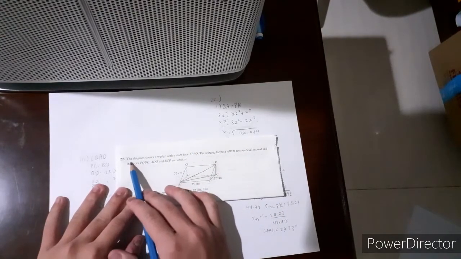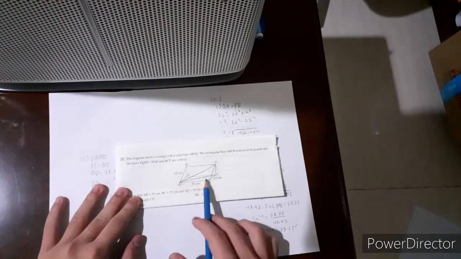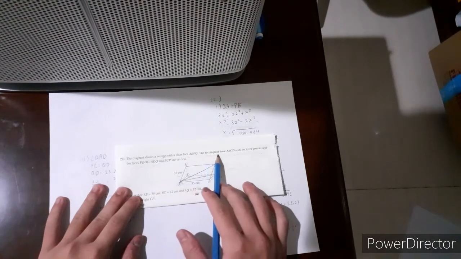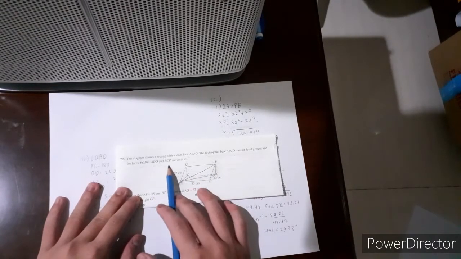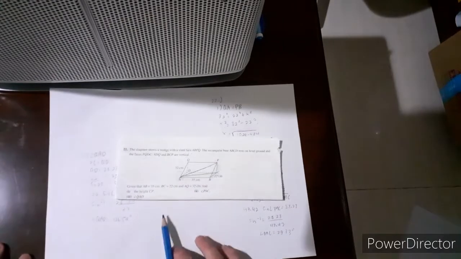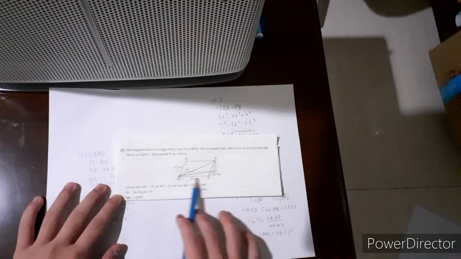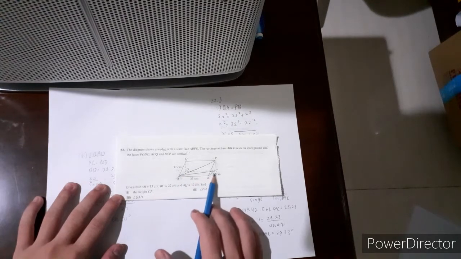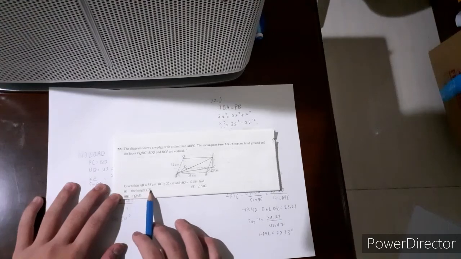Number 22 says that the diagram shows a wedge with a slant face ABPQ, the rectangular base ABCD, and the faces PQDC, ADQ, and BCP are vertical. Given that AB equals 35 centimeters, BC is 22 centimeters, and AQ is 32 centimeters, find the length and the height of CP.